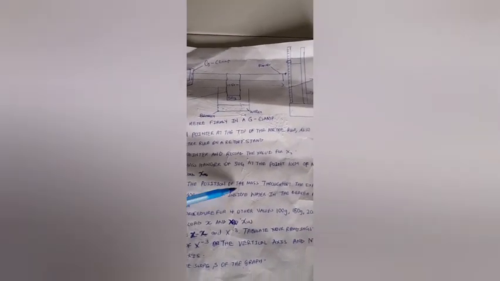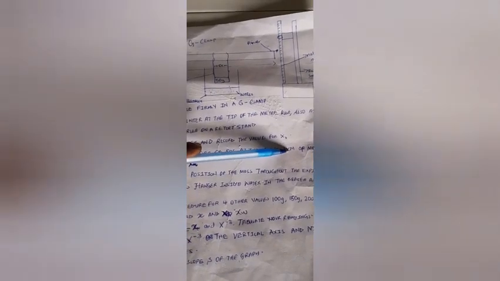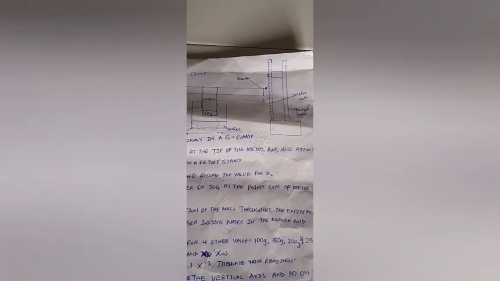Take note of that. Then attach a mass hanger of 50 gram at the point 10 cm of the meter rule from the end of the meter rule. Okay, we have recorded that. Maintain the position of the mass throughout the experiment. That is, we are going to keep that permanently at the 10 cm mark.